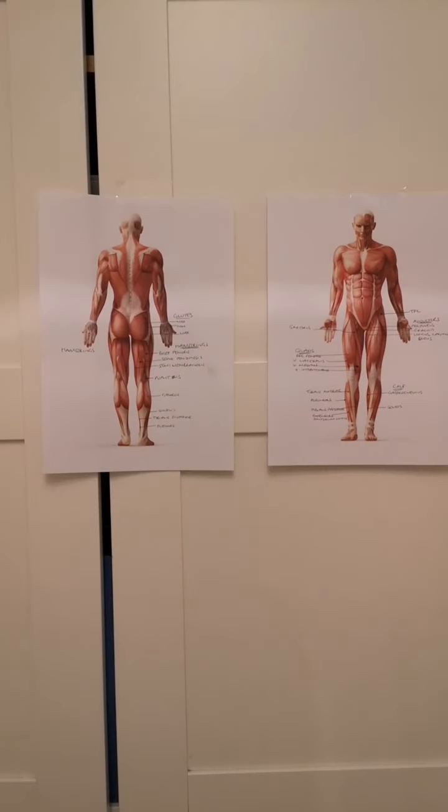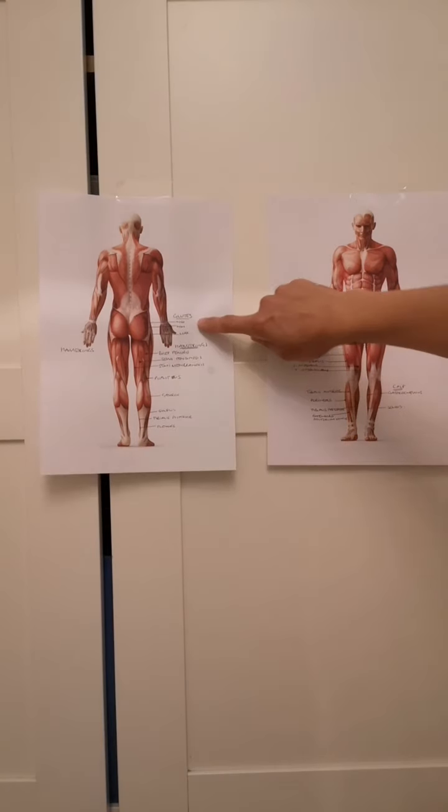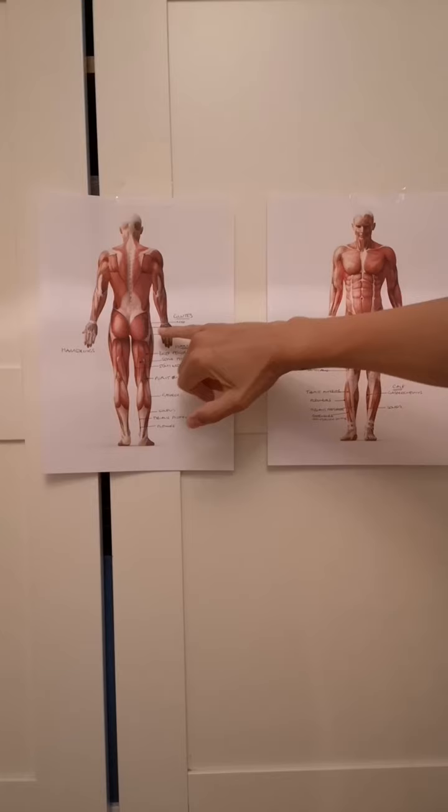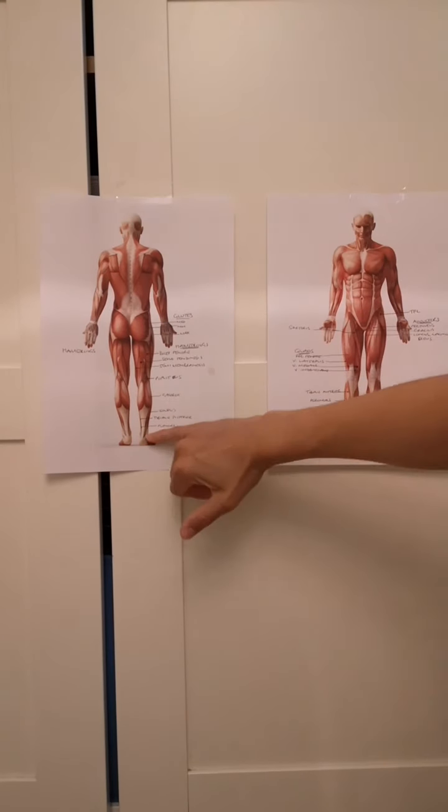So I'm just going to flip the screen round, and hopefully we can now see our human bodies. Okay, so very nicely done. And what we'll do, we'll start on the back of the body. Okay, so we're looking here, working from our glutes down.